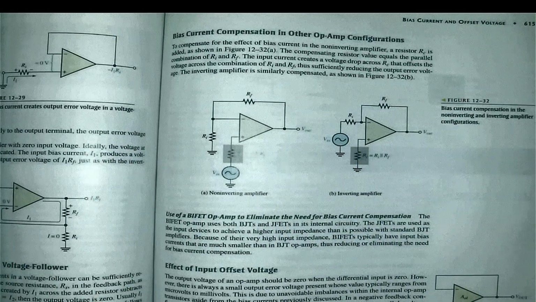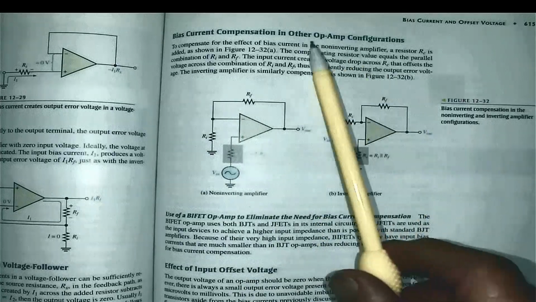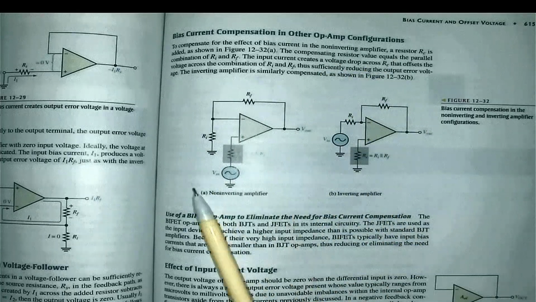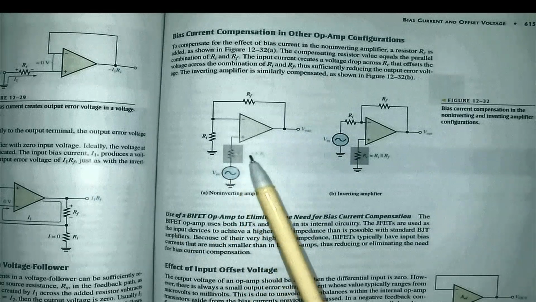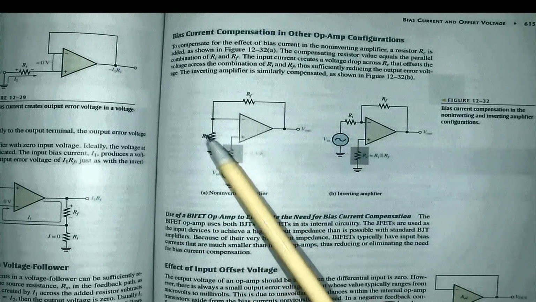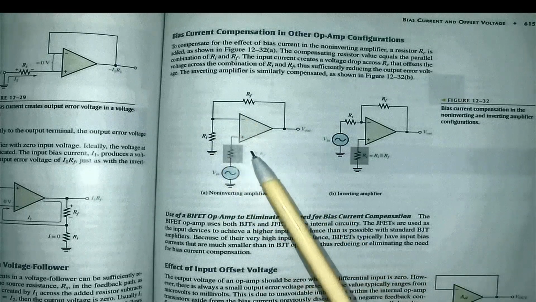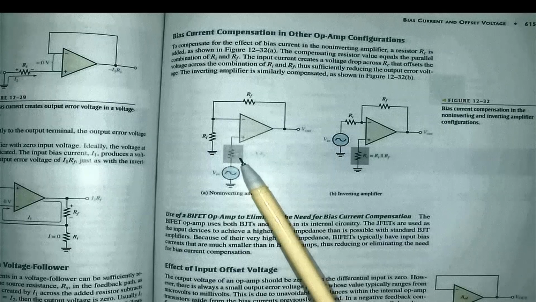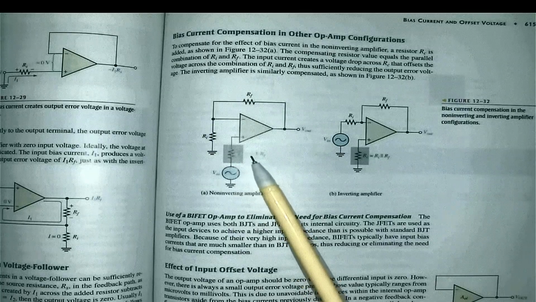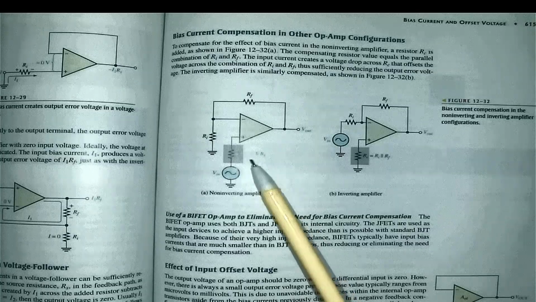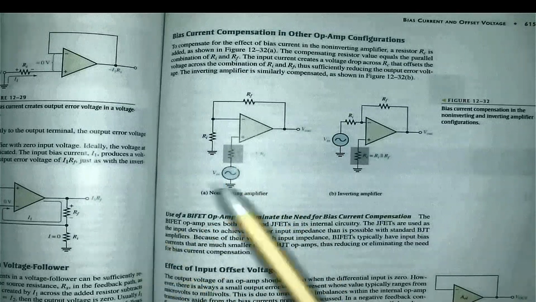All right, I'm going to quickly repeat the bias current compensation for op-amp configurations. First of all, we're going to look at the non-inverting amplifier. I will have a look at Rin and Rf and get the effective parallel resistance of those two, and that will be equal to my compensating resistor. RC stands for compensating resistor, and is equal to Rin in parallel with Rf. And I will insert it there. Normally, there won't be a resistor there.